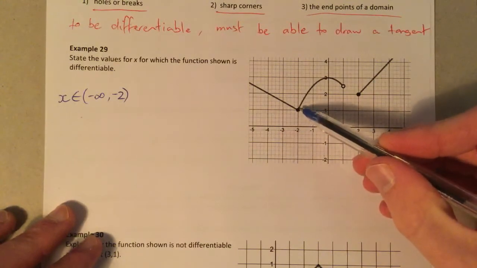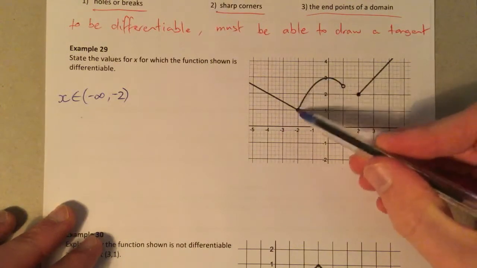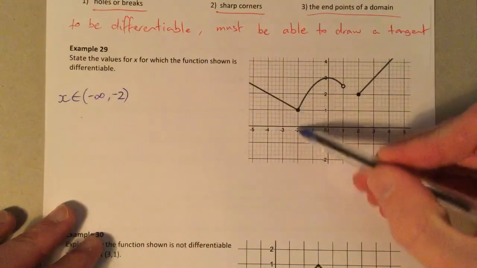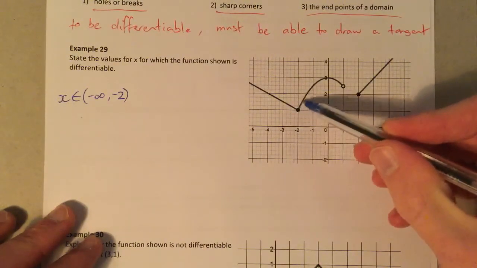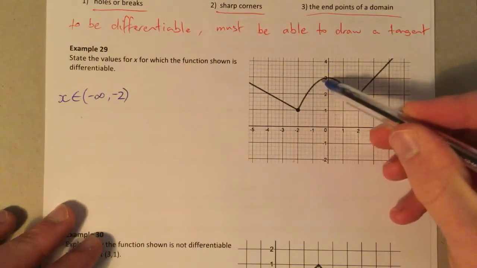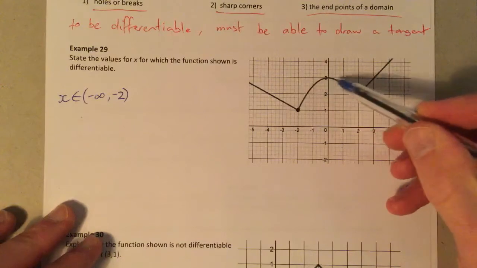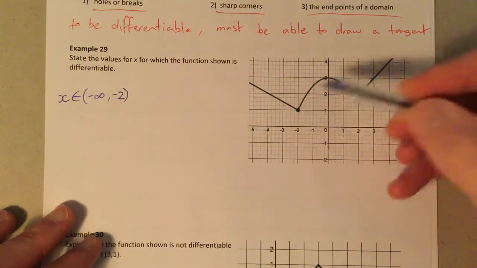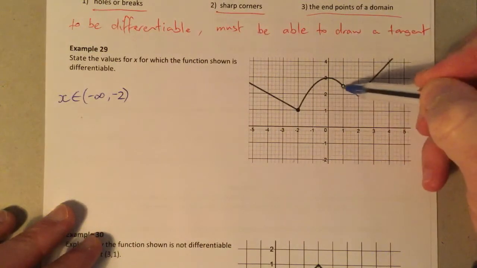Okay, then we get this parabola-looking part of our graph, where that must be the rule for this section of the domain. And for all these points, we've got a continuous smooth line, no problem. We could draw tangent lines at all these points. We could work out the gradient at all these points if we had the equation. Again, until we get to this end point here, right?